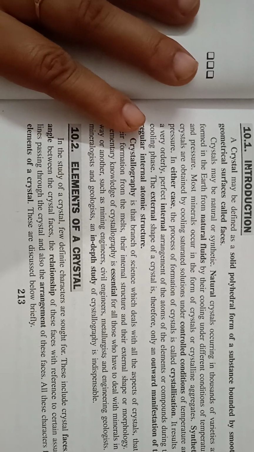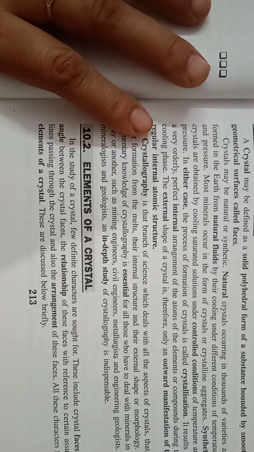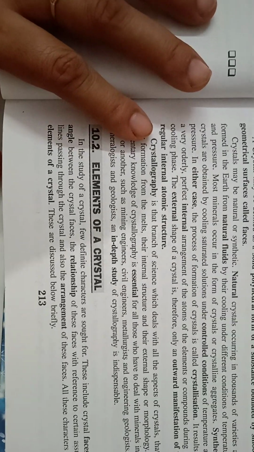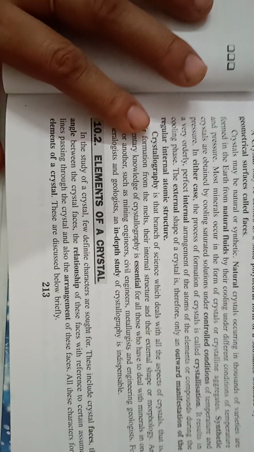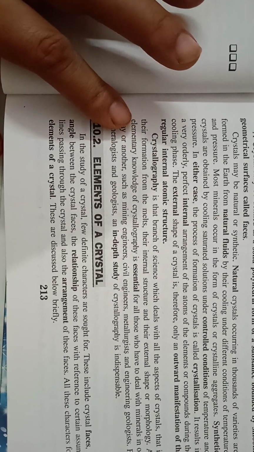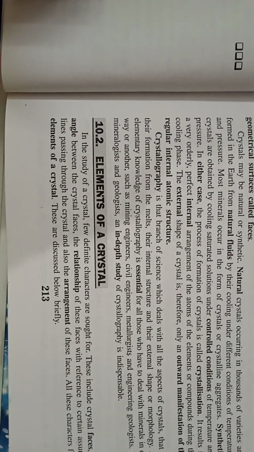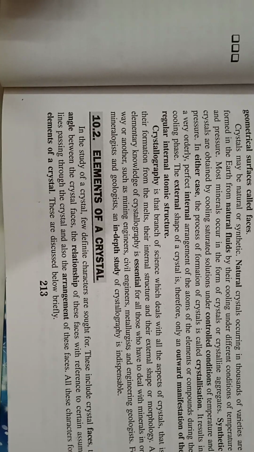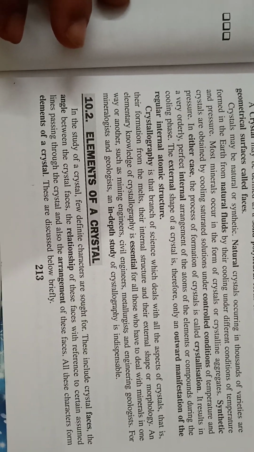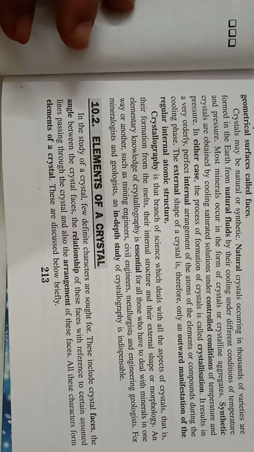It results in a very orderly and perfect internal arrangement of the atoms of the element or compounds during the cooling phase. The external shape of a crystal is therefore only an outward manifestation of the regular internal atomic structure. Crystallography is that branch of science which deals with all the aspects of crystals, that is, their formation from the melts, their internal structure and their external shapes or morphologies.